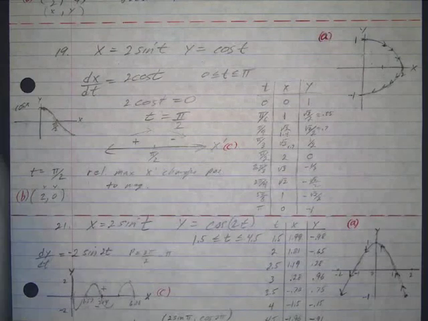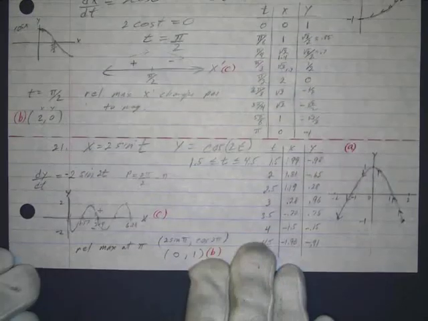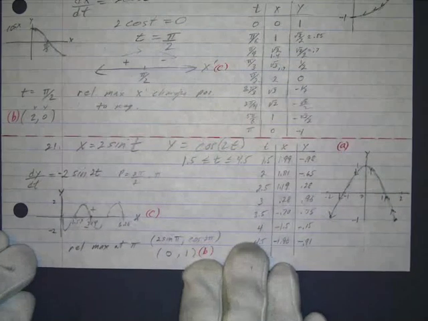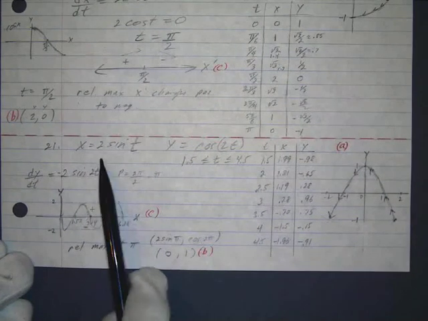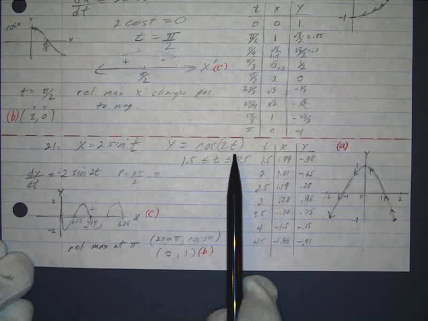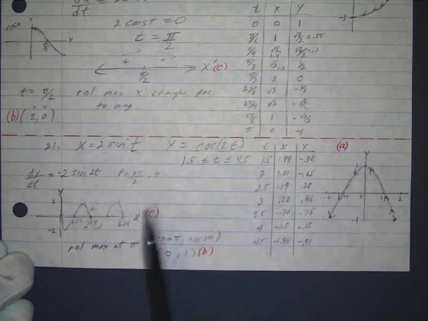Okay, and then number 21, take a look at this. This was x equals 2 sine of t, and y equals cosine of 2t. And we want to find the highest point.